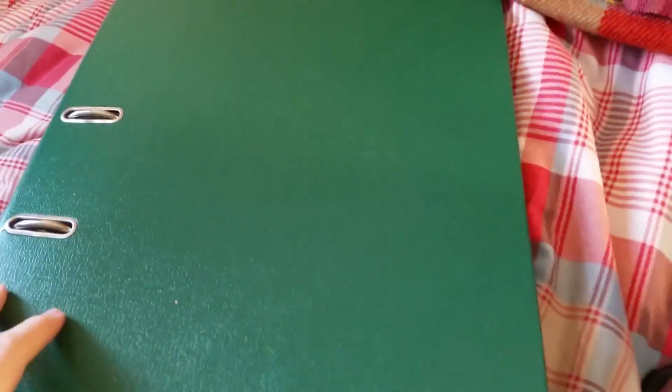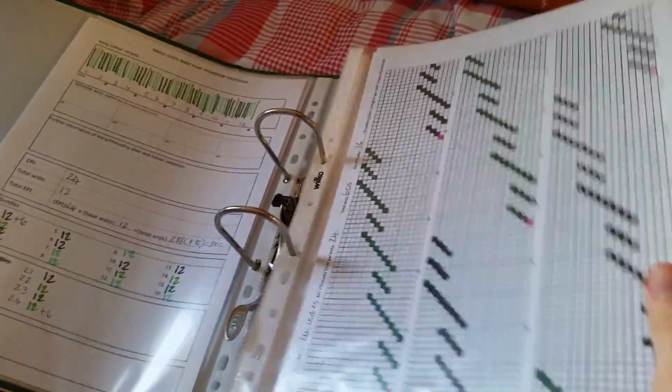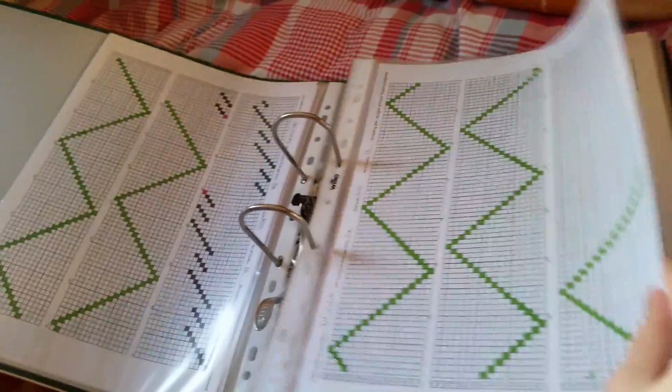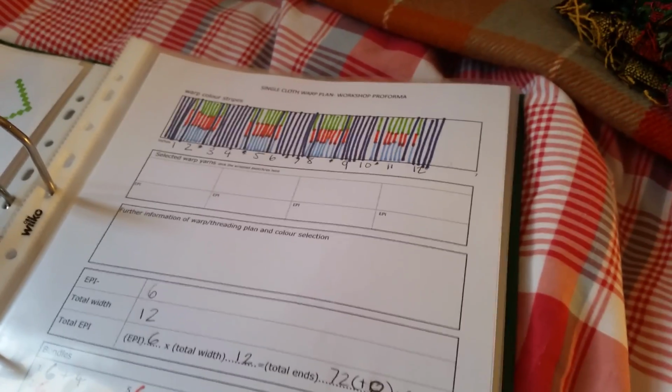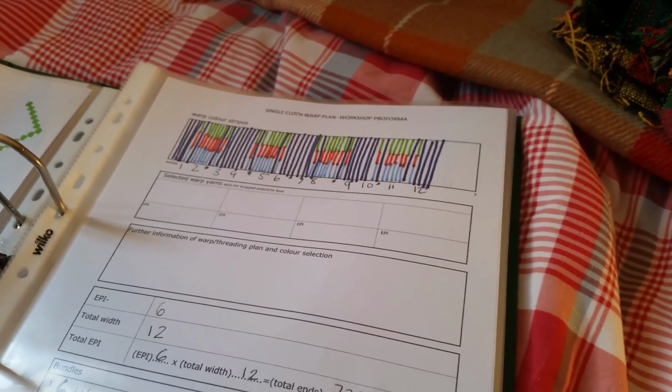This one is my technical file, which I think is going to need the most. I'm going to start on that work, basically. So these are my warps from last time that are off the loom, and that's the threading plan. And these are actually my warps for this next one. So I've actually made those.